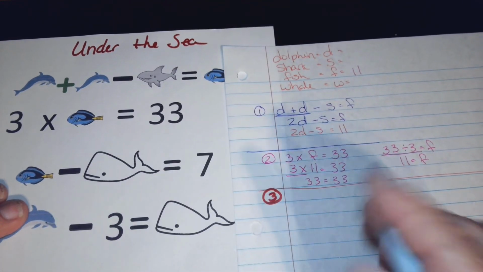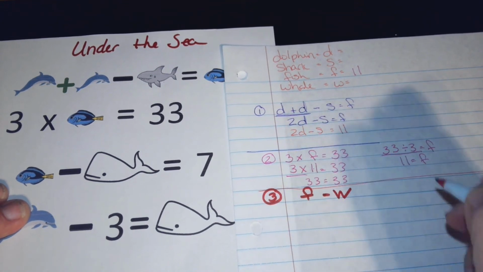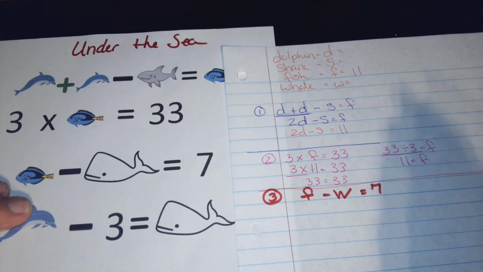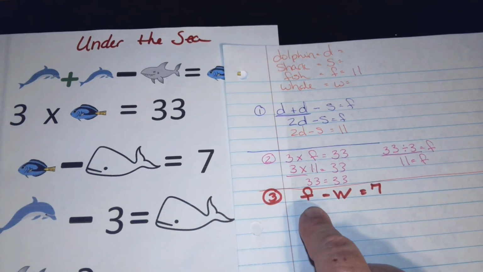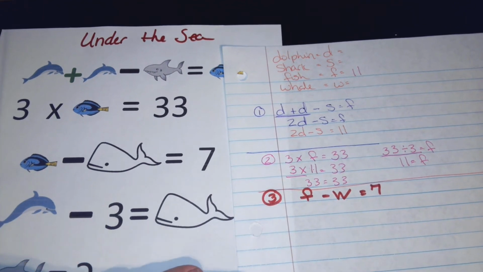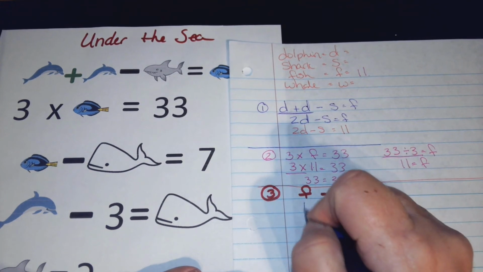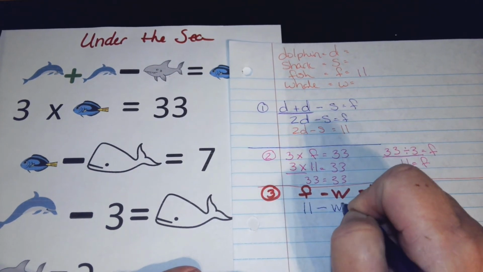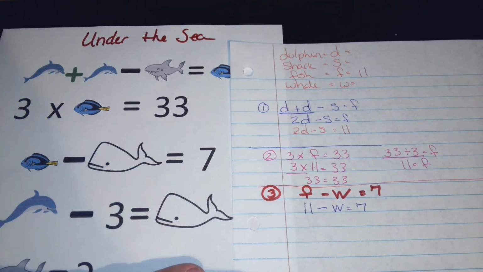And equation number 3 is a fish subtracted by a whale should equal 7. Well, I just found out what a fish is. So I'm going to go into this equation and plug back in that value that I found for the fish. I'm going to go 11 subtracted by that whale better give me a 7. And again, at this point, I hope some of you are going, wow, I totally know the answer. But if you don't know the answer, that's okay.